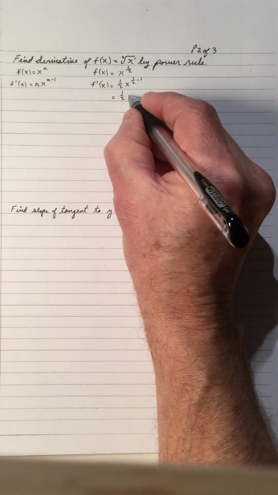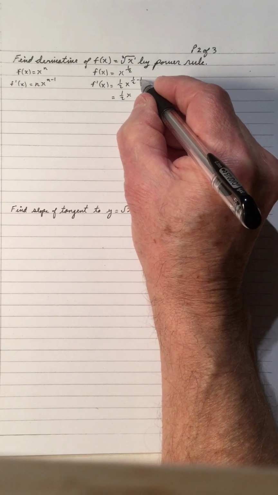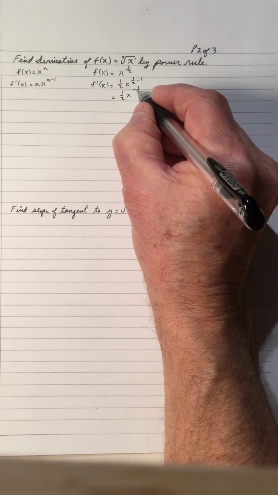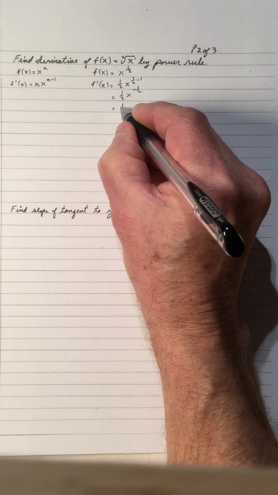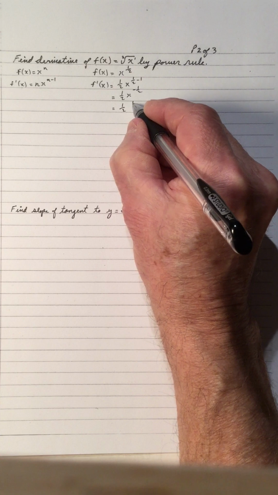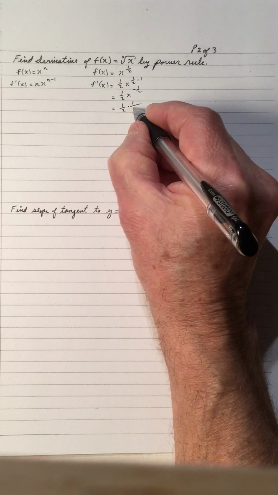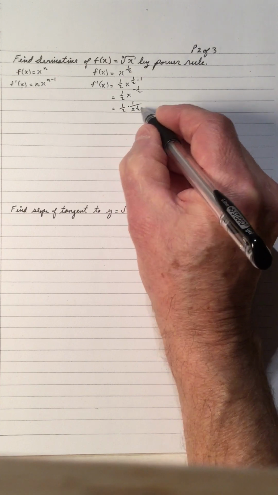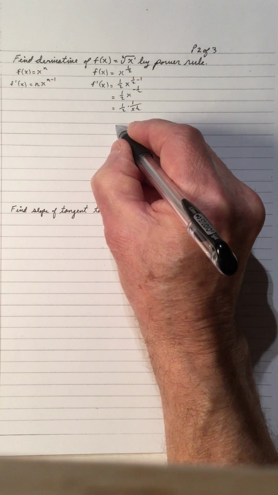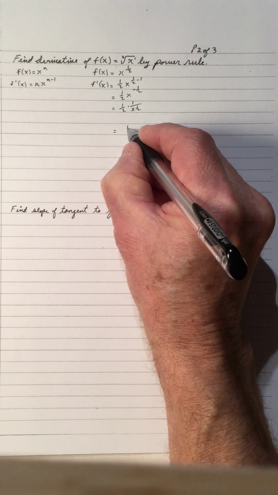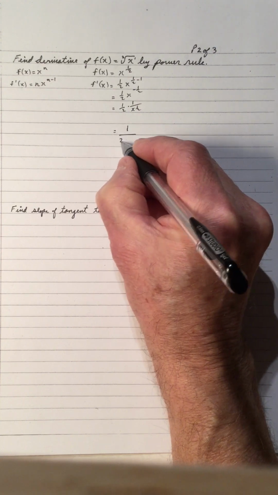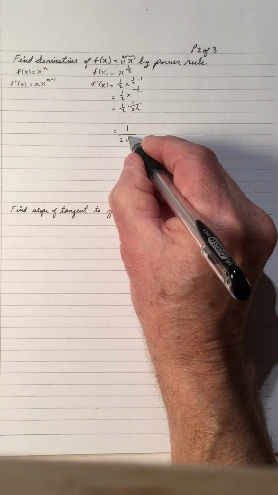So that's 1/2. 1/2 subtract 1 is a negative 1/2. So that becomes 1/2 times 1 over x to the half. And that becomes 1 over 2, and x to the half is root x.